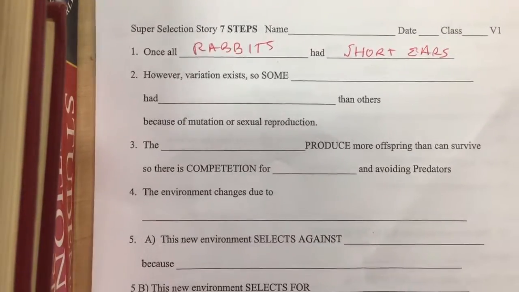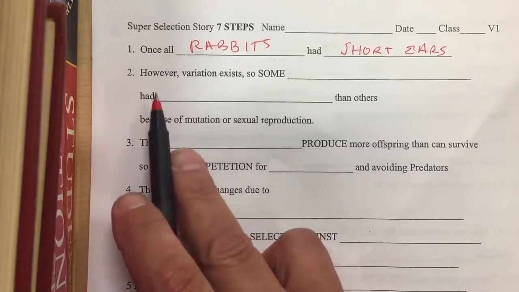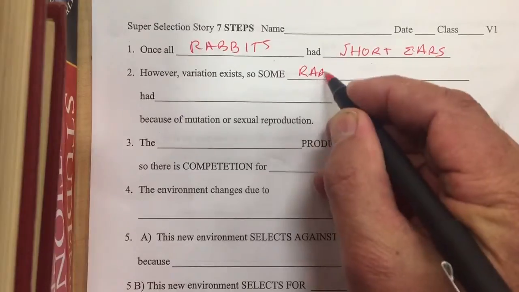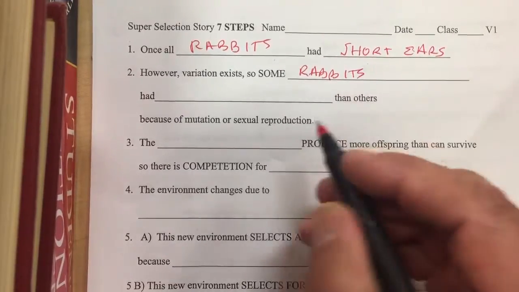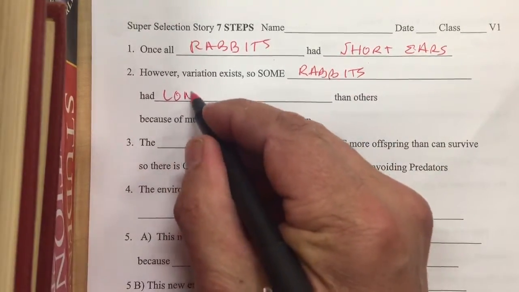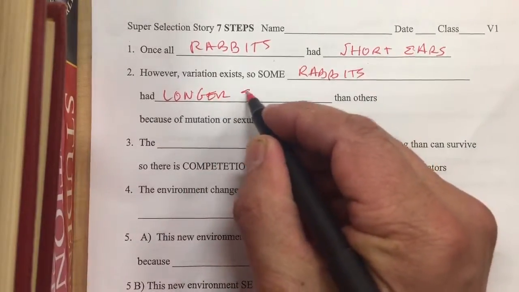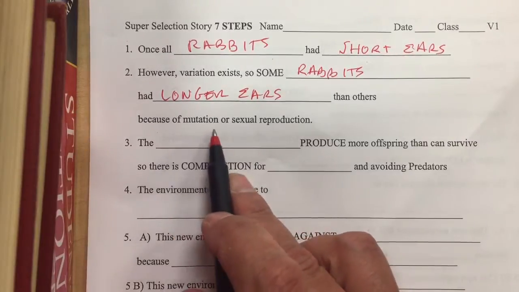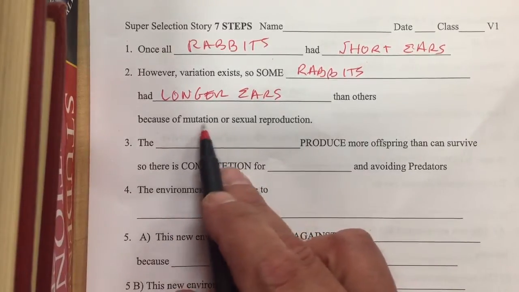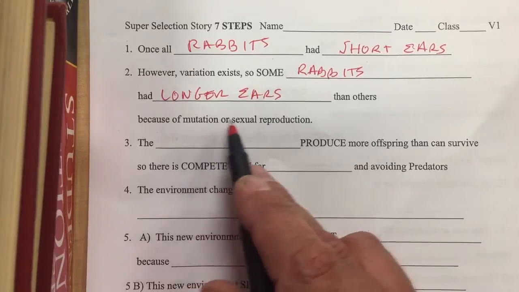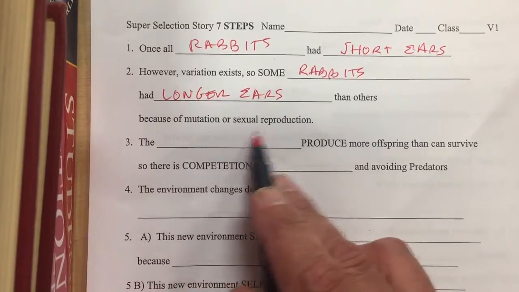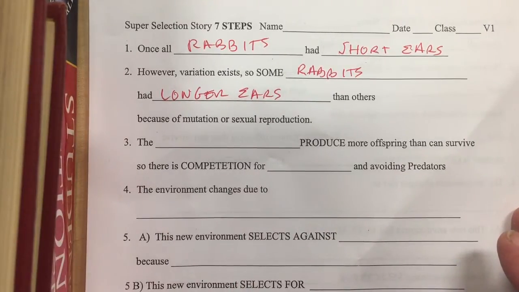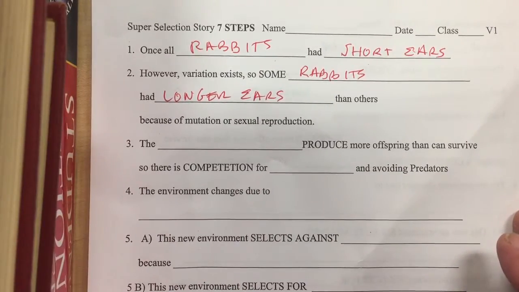So the reason we're not doing 4 is because we have this other step, which is that variation exists. So some rabbits have longer ears than others. And that's because of mutation, right, which we've talked about. That is, we could have a possibility of mutation for a longer ear trait. Or it could be that through sexual reproduction we get the combination of new alleles, and those alleles create a shorter or slightly longer eared rabbit.